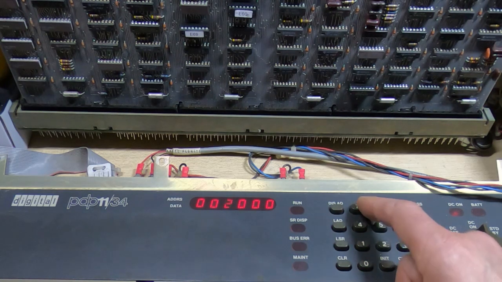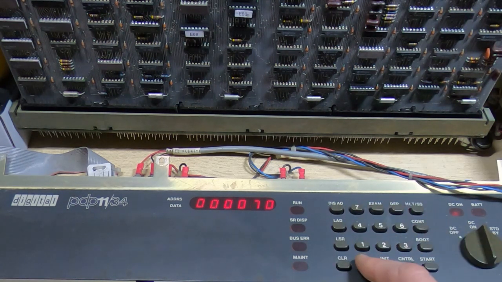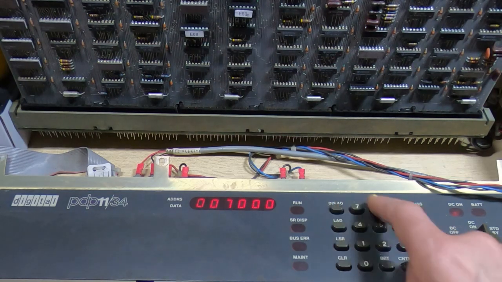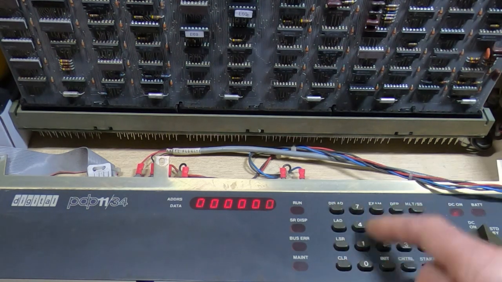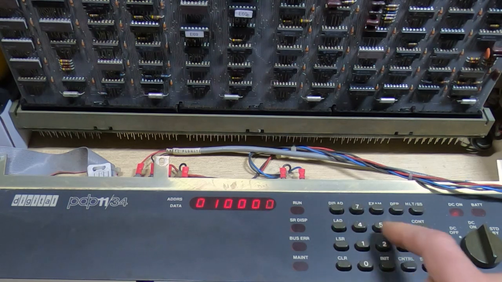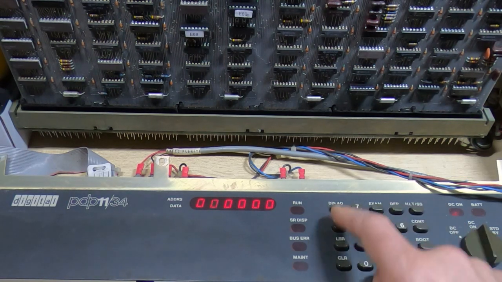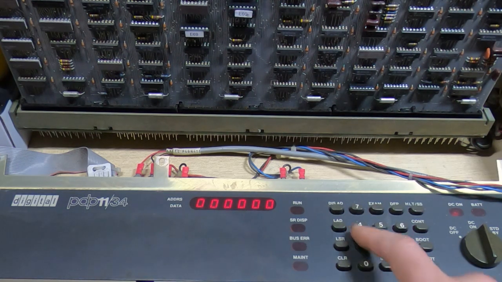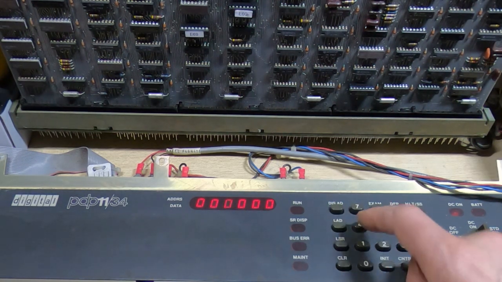We'll go up to 7000. Read that back, still stuck. So we'll go up to the next address. Examine that, and it looks like we can once again successfully write data.